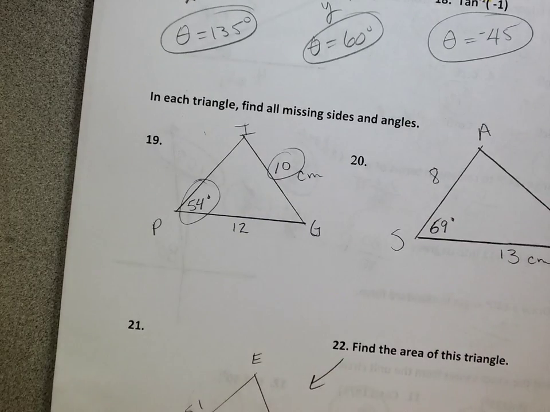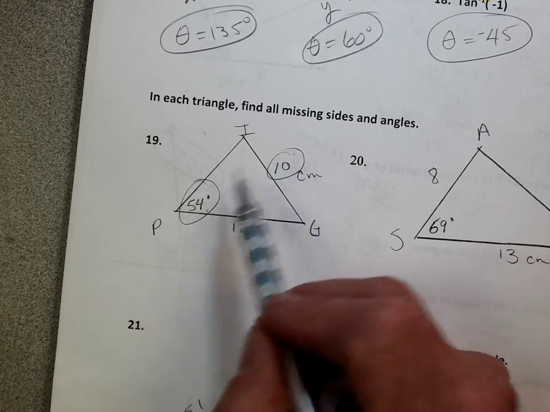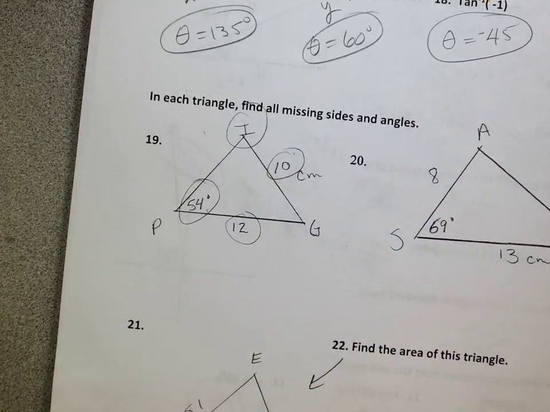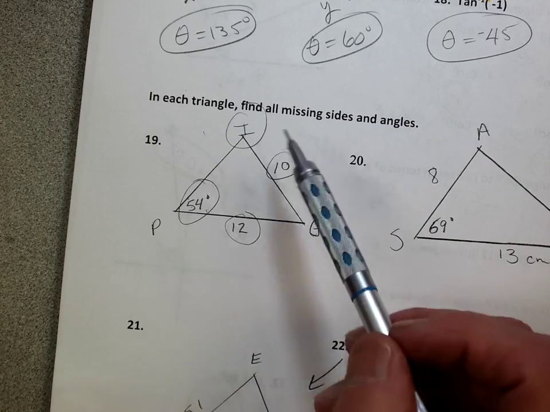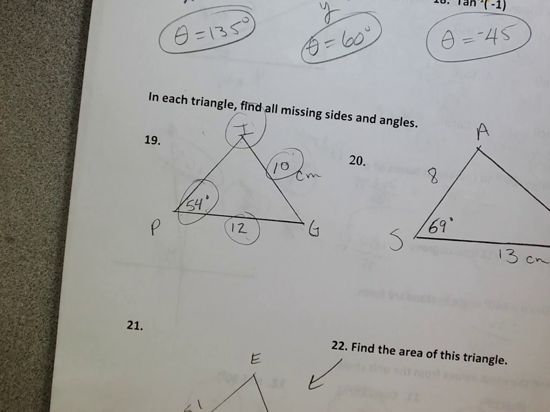I have a pair of opposites. I have an angle and I have an opposite side, right, Hayden? Right. I have a 12. I could find angle I. I have a pair of opposites, right? So I need to find an angle. I'm going to use the law of sines right here.